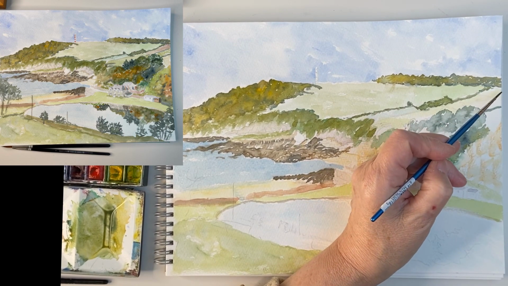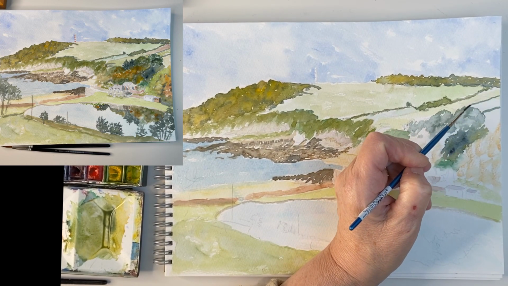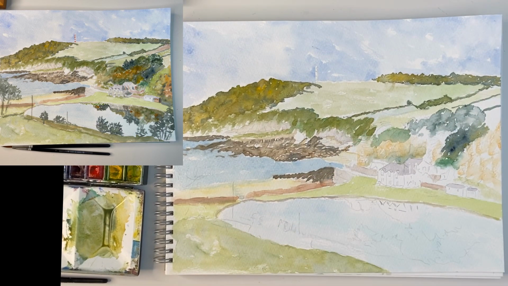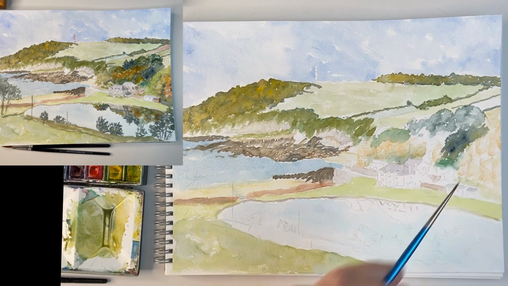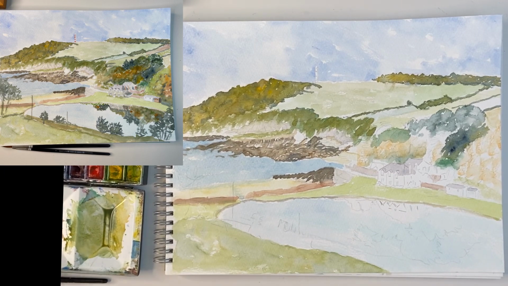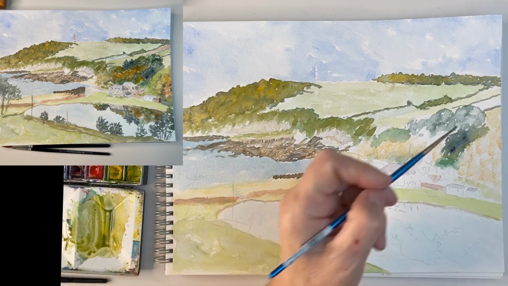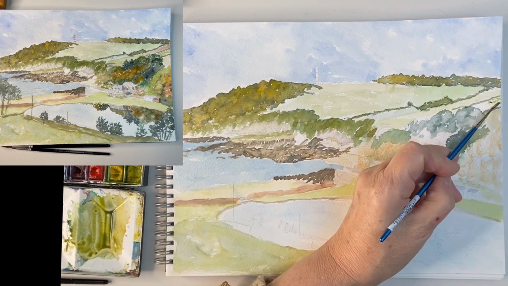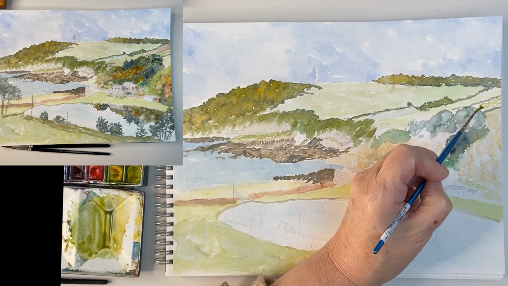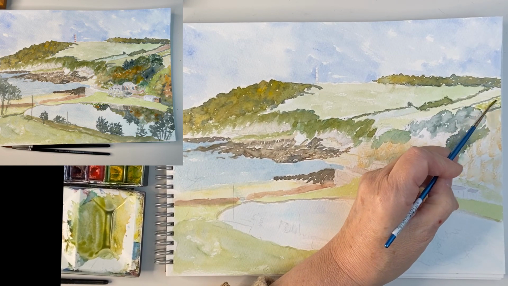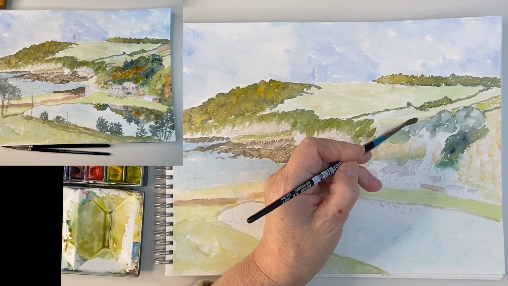And there's another hedge there. So now I can put in the different coloured fields. And I've got one that's bright green, that's obviously pasture. So I'll just add some yellow to the green mix I've already used to give the picture harmony. And you can see it through the trees and bringing the richer green forward.